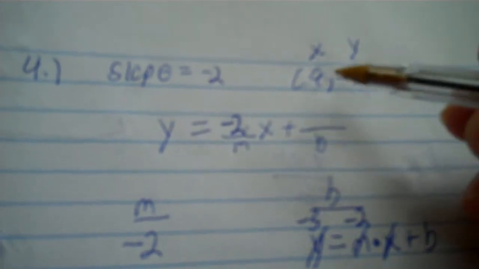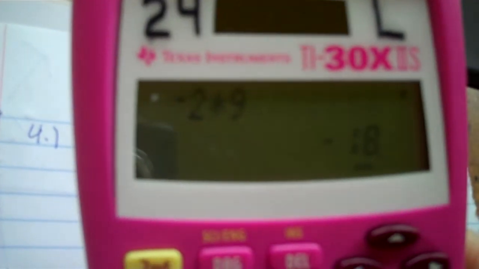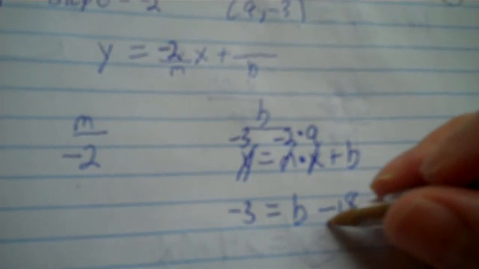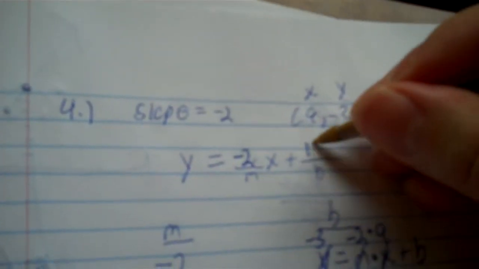And then for y, we're going to use -3, and then for x, we put times 9. So line up your equals, you have -3. Put your b first, and then you're going to take -2 times 9, which is -18, so put -18. And then the opposite of -18 is +18. So -3 plus 18 is 15. Okay, so that's the answer right there. Y equals -2x plus 15.